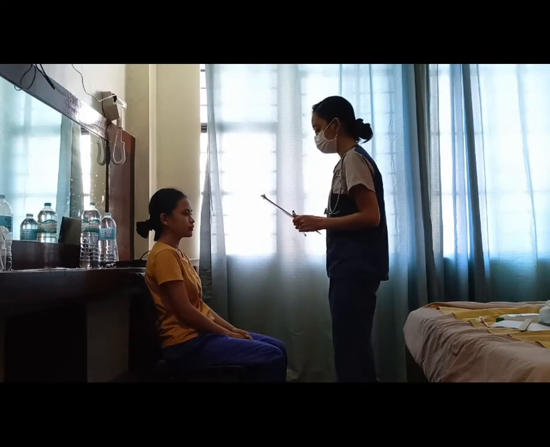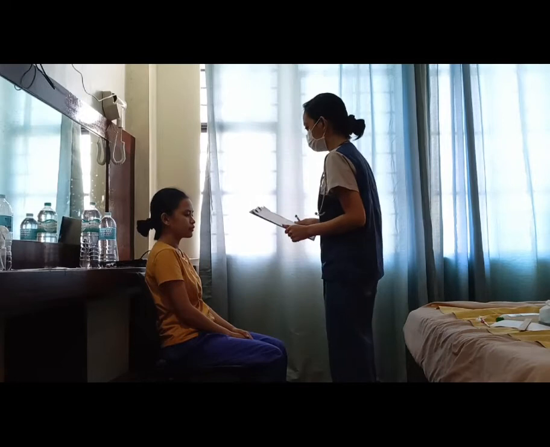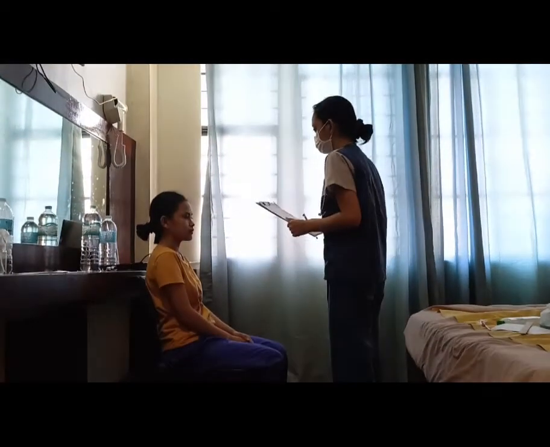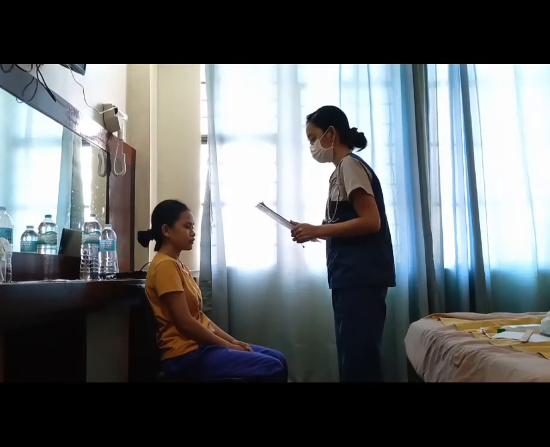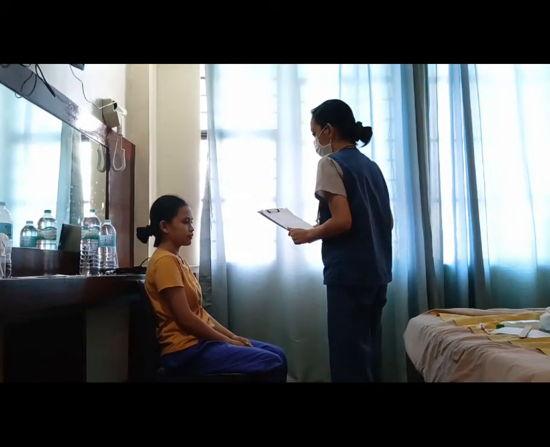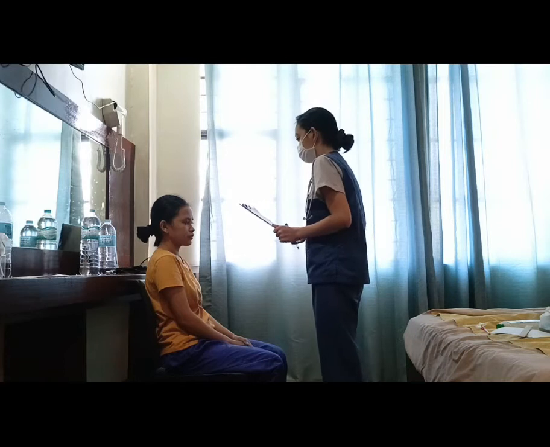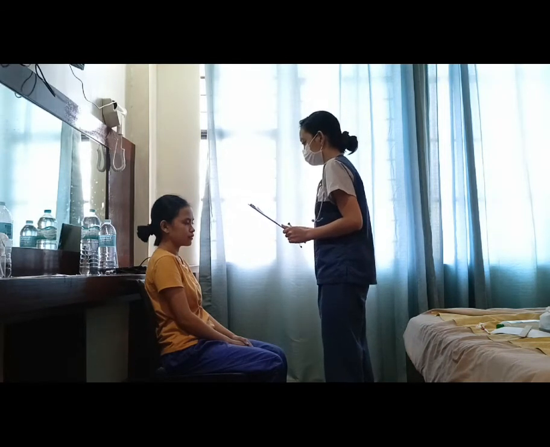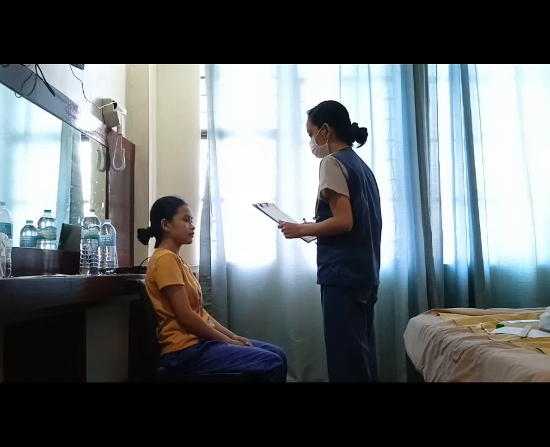So upon inspecting the eyebrows, these are the same as your hair color, symmetric and evenly distributed. So upon inspection, the eyelashes are short, evenly spaced, and curled outward.